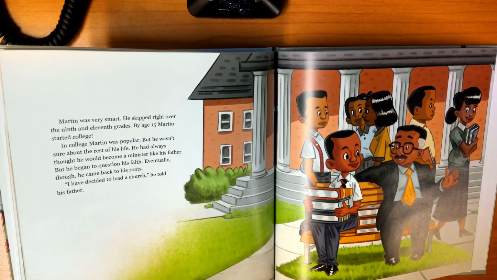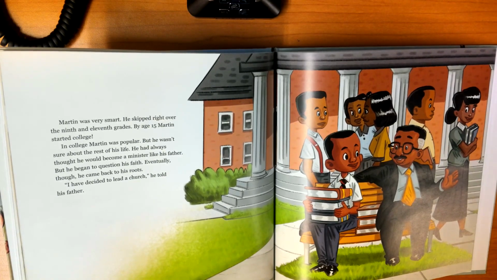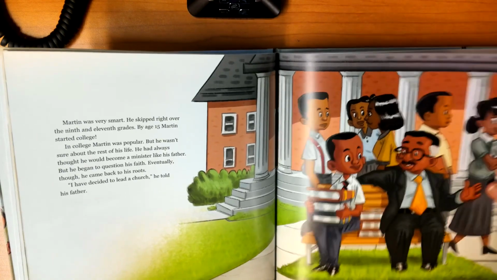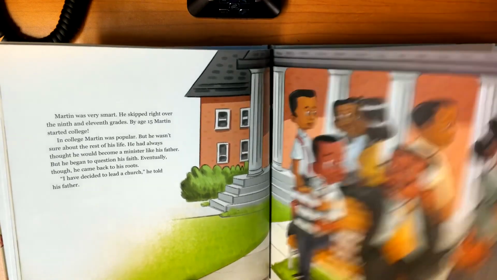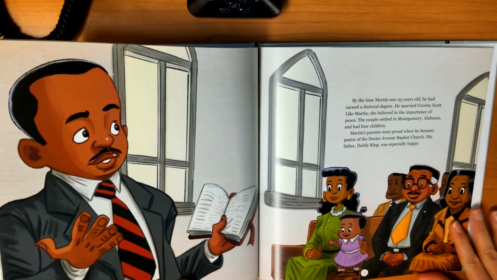In college, Martin was popular, but he wasn't sure about the rest of his life. He had always thought he would become a minister like his father, but he began to question his faith. Eventually, though, he came back to his roots. "I have decided to lead a church," he told his father, which of course made his father very happy.